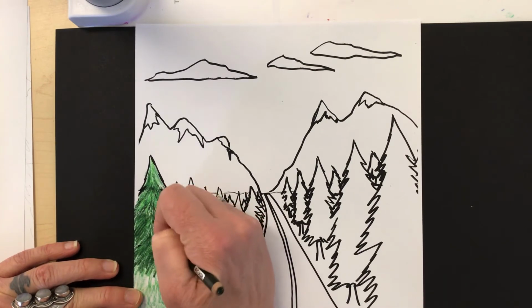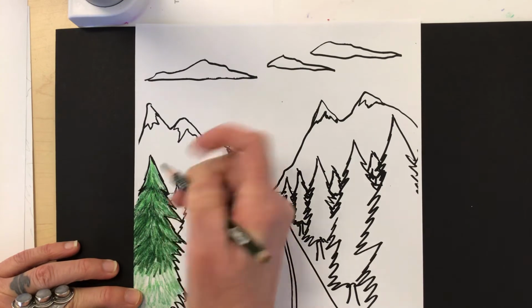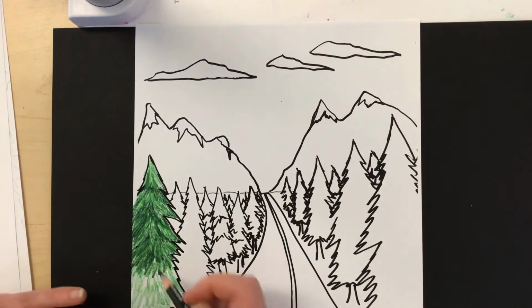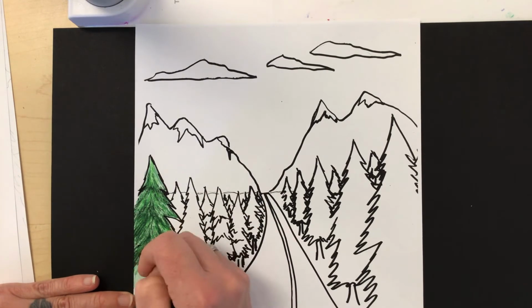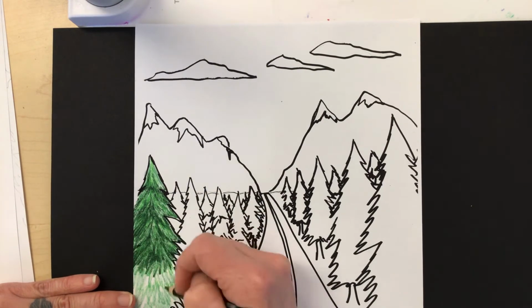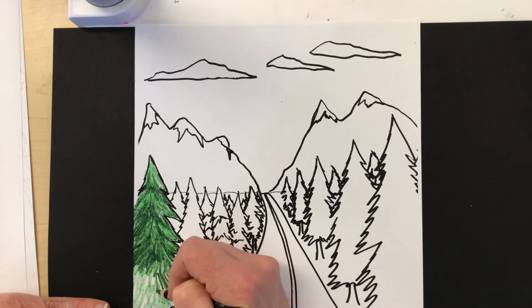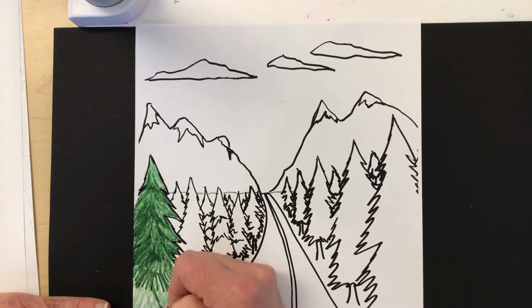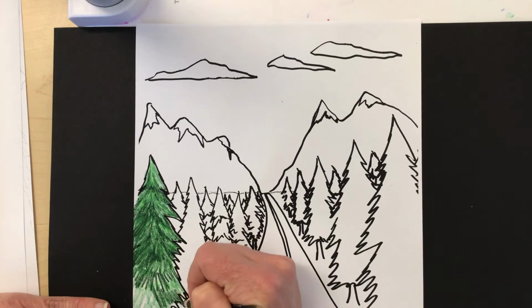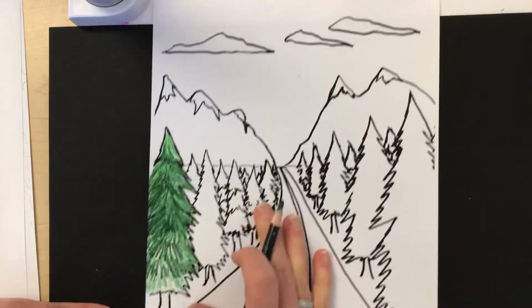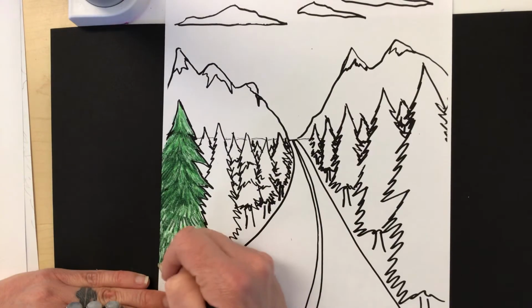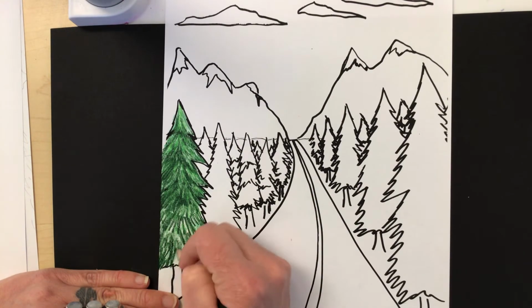All right, so again, I'm going to press down harder, which you do run the risk of breaking your colored pencil, but you can see when I do that, I'm getting those really beautiful darker values in here that are going to make my tree look more realistic. So I'm just going to continue and see what I can come up with here. I'm probably almost off screen, so let me move it up. Sometimes I forget about that.